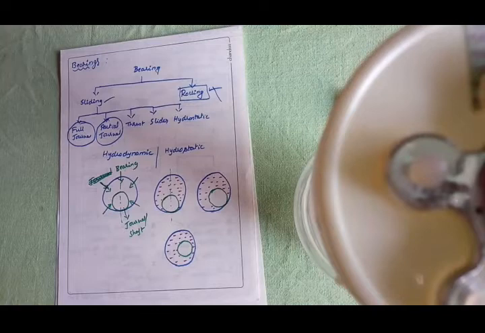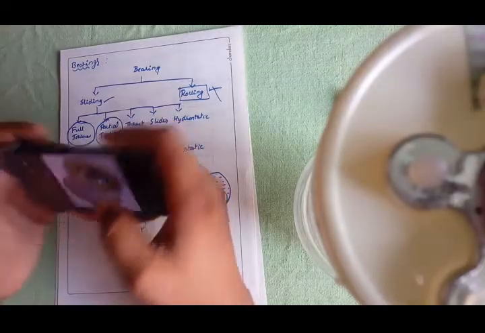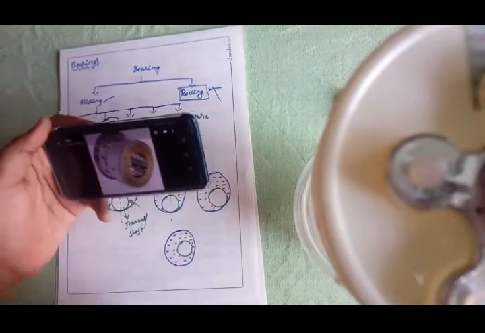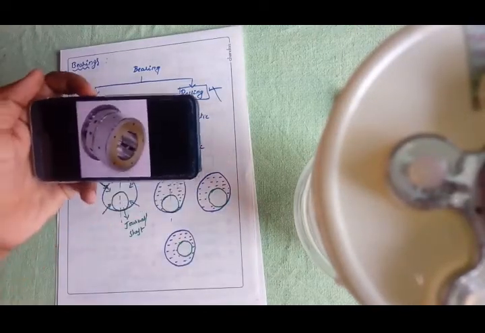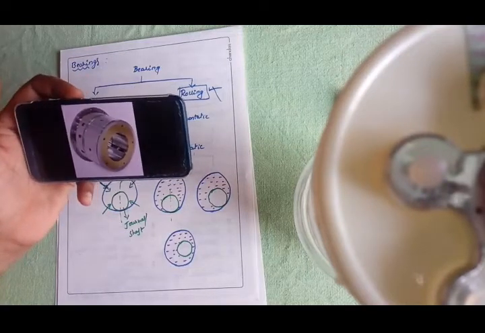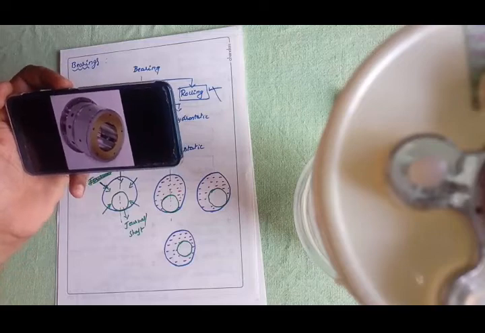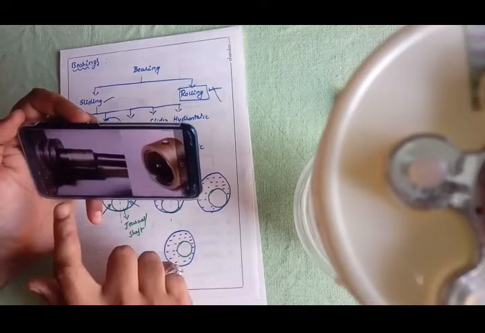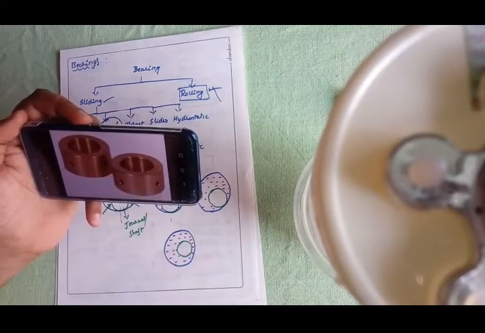Okay, but you also need to understand on what principle these journal bearings are going to work. Journal bearings somewhat just look like this. This is a journal bearing which has been used in your steam turbines. It's going to look like a washer which is going to cover your shaft. These are some examples of your journal bearing.